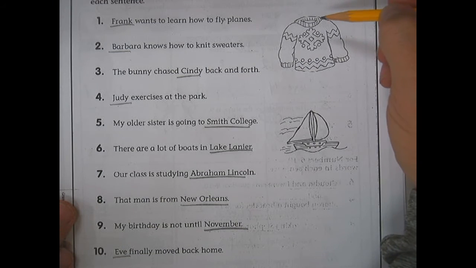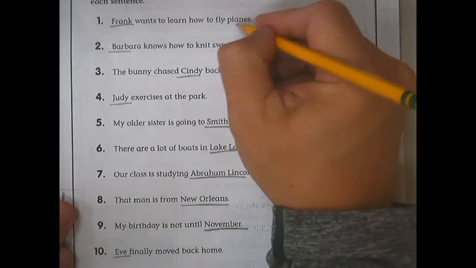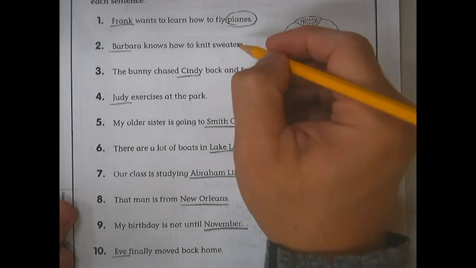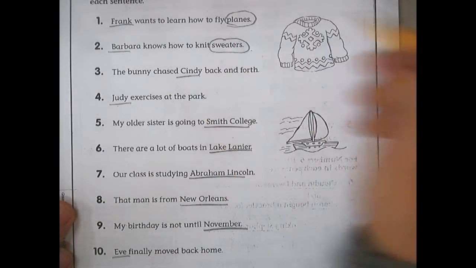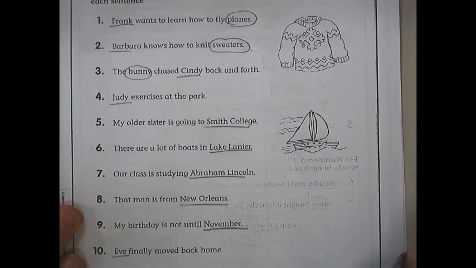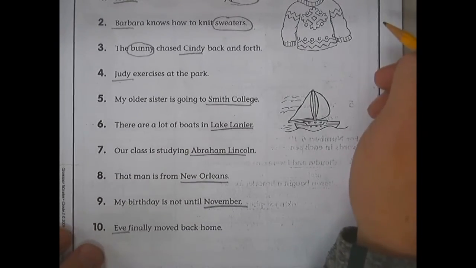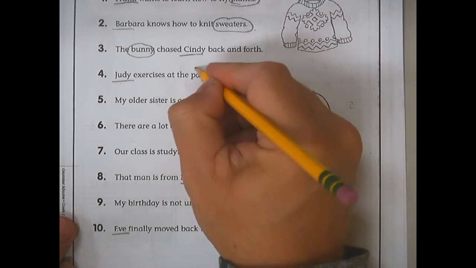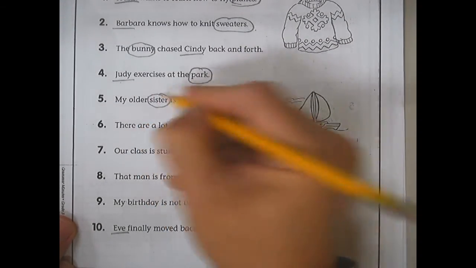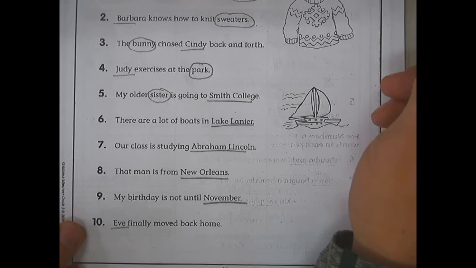So Frank wants to learn how to fly planes. Barbara knows how to knit sweaters. The bunny chased Cindy back and forth. Judy exercises at the park. My older sister is going to Smith College.